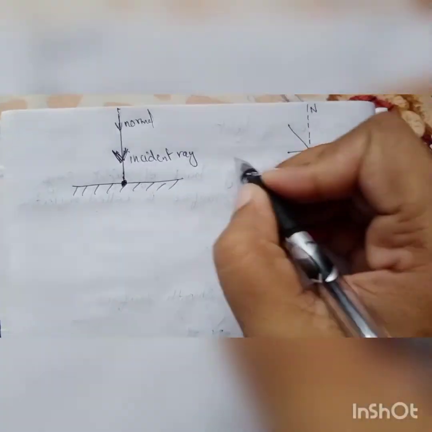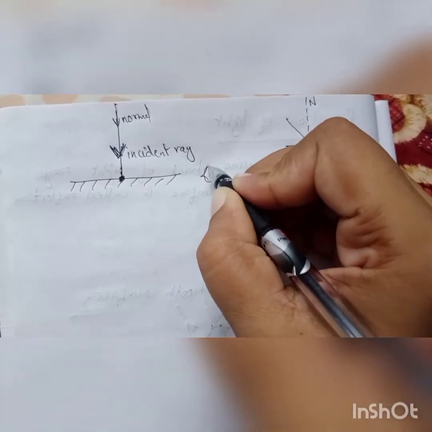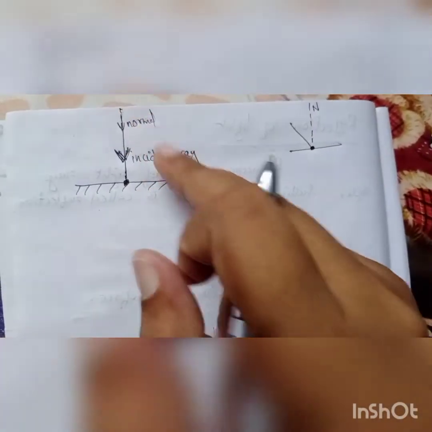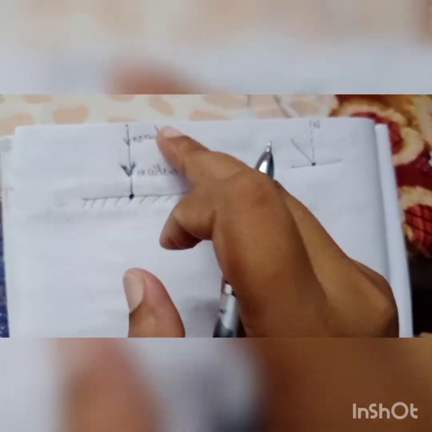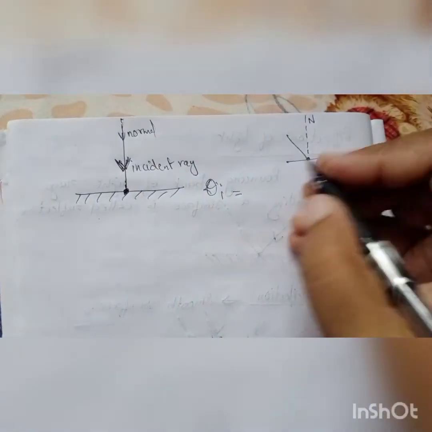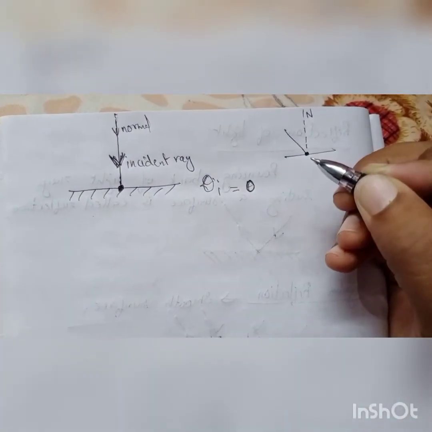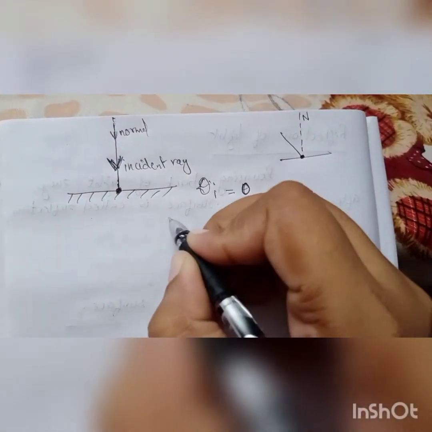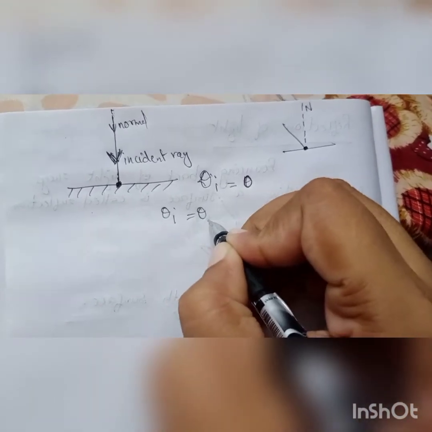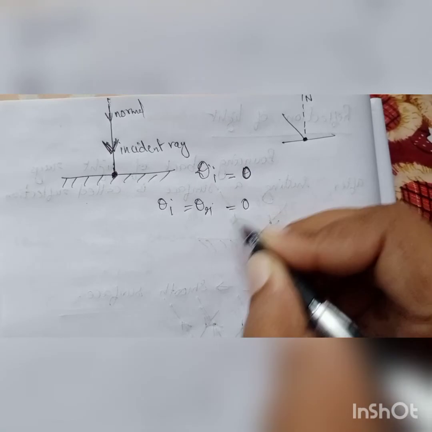Now, what is the angle of incidence? Theta I is the angle between the normal and the incident ray. What is the angle between these two? Do we have any angle difference? No, because both lie on the same line. So theta I is equal to 0. Now, how do we find the angle of reflection? We studied that theta I is equal to theta R. The angle of incidence is equal to the angle of reflection. So what will be the value? 0. Okay, so this is a very important question.